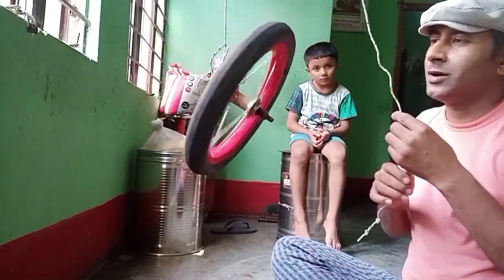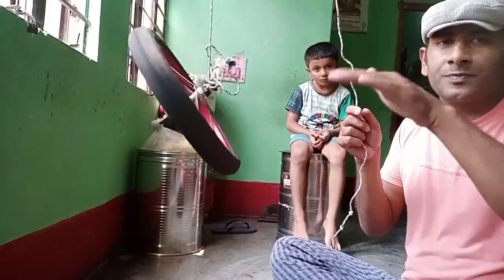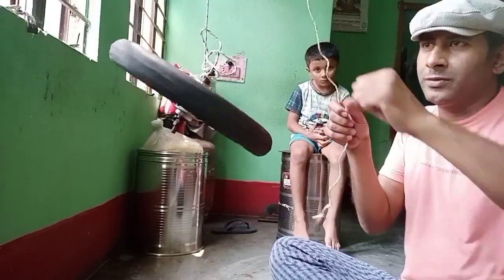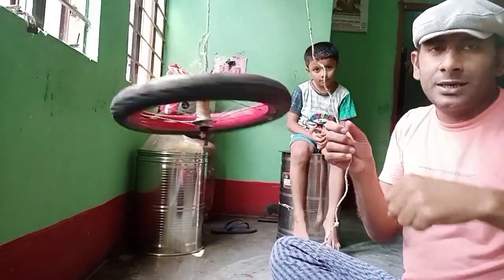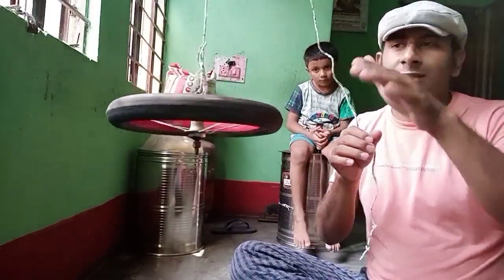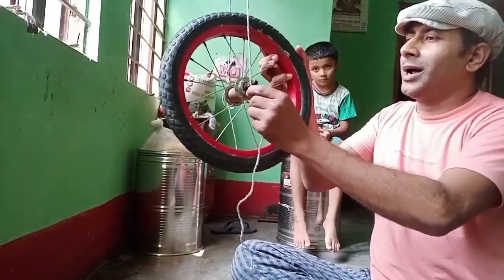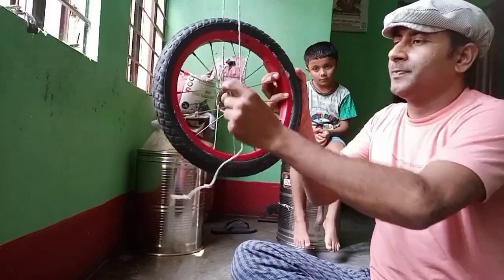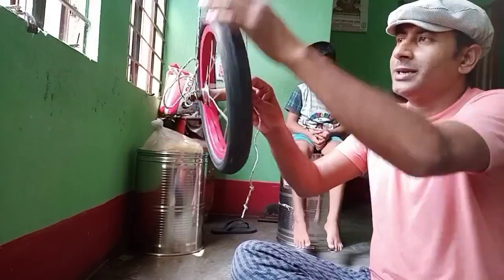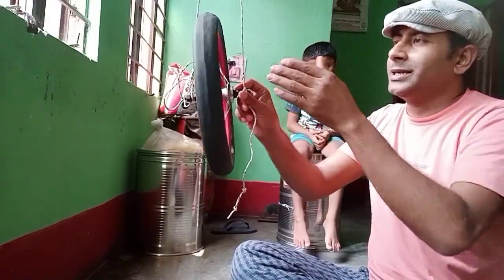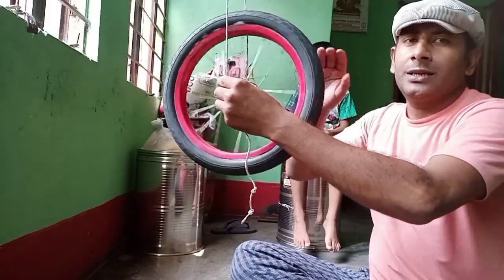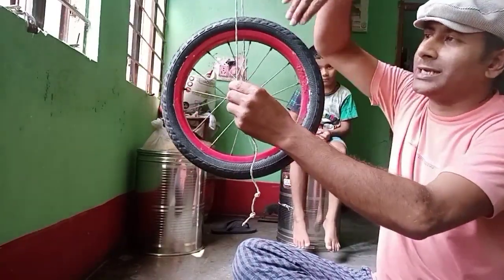So this is why in a bicycle, when the bicycle is rotating forward, it is easy to move to the right side rather than the left side. When a motor vehicle moves in the forward direction, it is easy to turn leftward, since the force is at the left side.